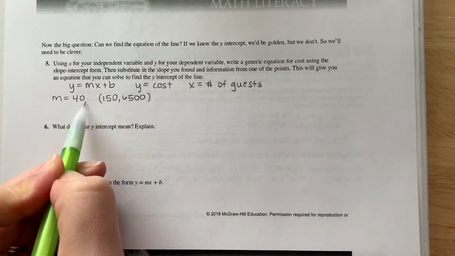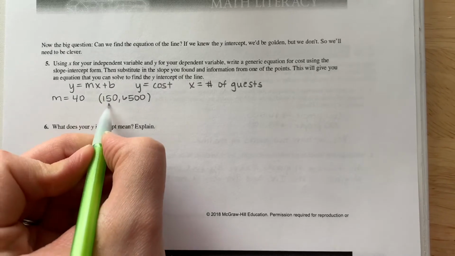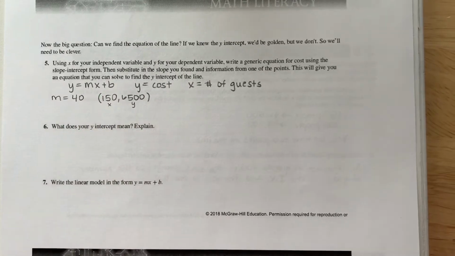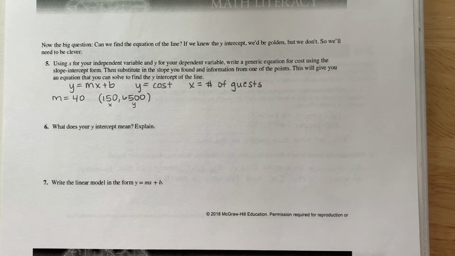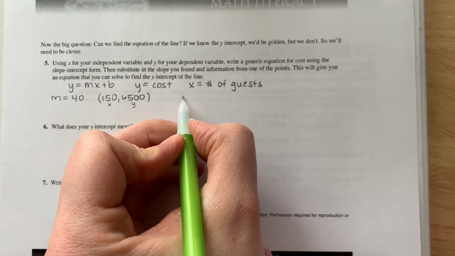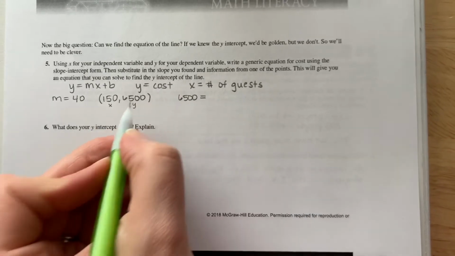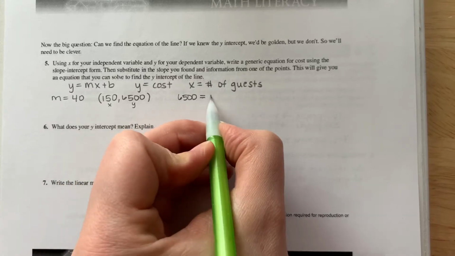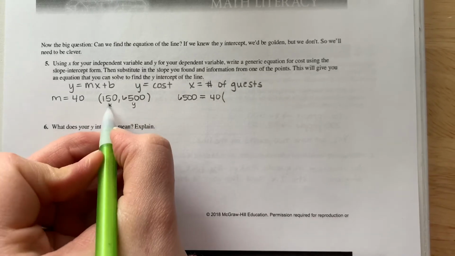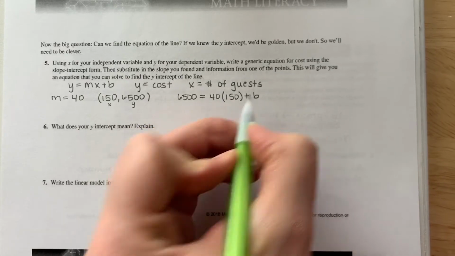So here's the m. Our job is to find the b. One of the ways to do that is to pick a point, call it x and y, and substitute that into y equals mx plus b. So y equals mx plus b would be 6,500 because that's the y. Y equals m, which is 40, times the x from the point, which is 150, plus the b, which we don't know.